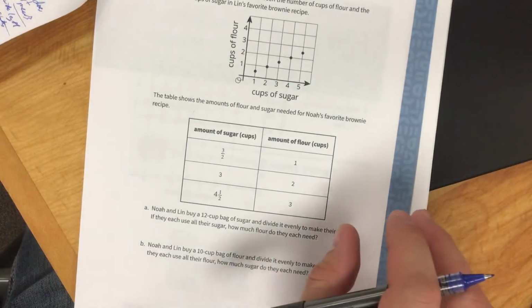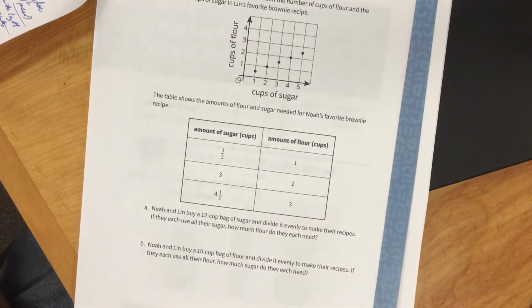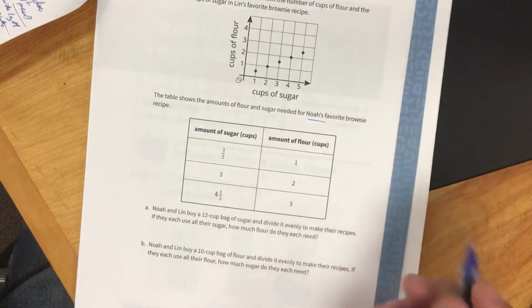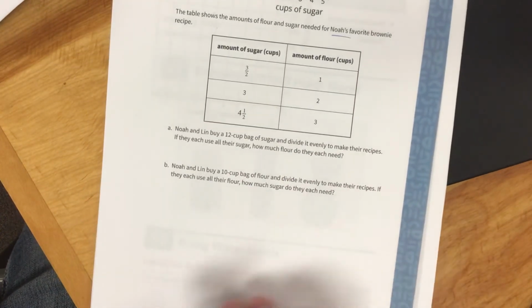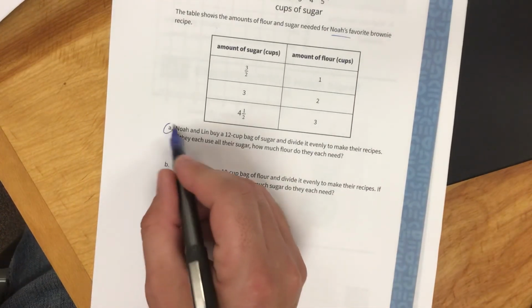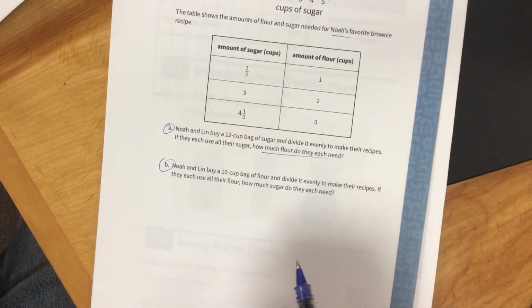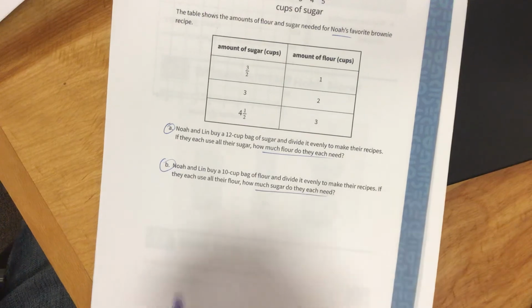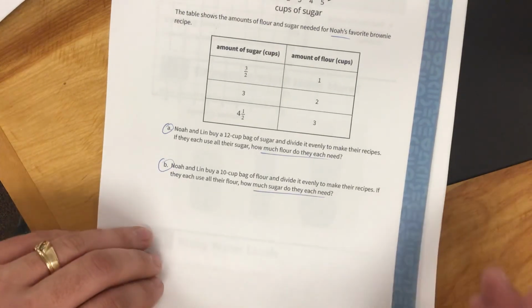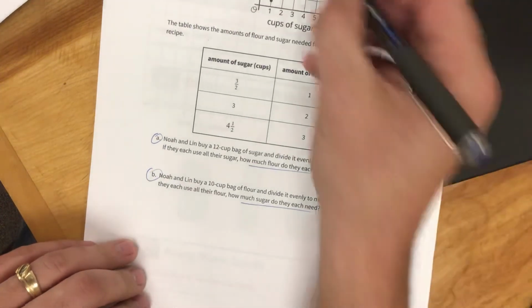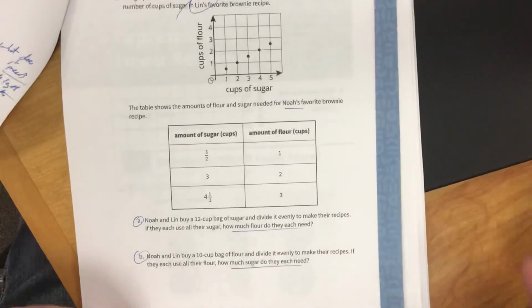Okay, question 2. Graph shows relationship between the number of cups of flour and the number of cups of sugar in Lynn's favorite brownie recipe. Table shows Noah's favorite recipe. And then it gives you some questions about Noah and Lynn. How much flour do each of them need? How much sugar do each of them need? I think you can handle those. Just remember, this one is Lynn, second one is Noah.